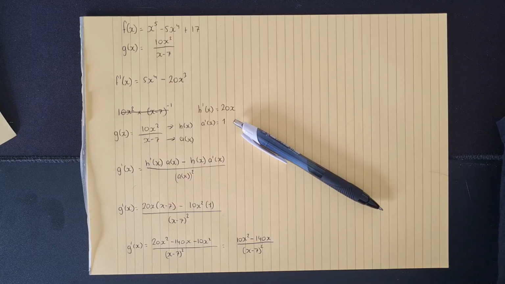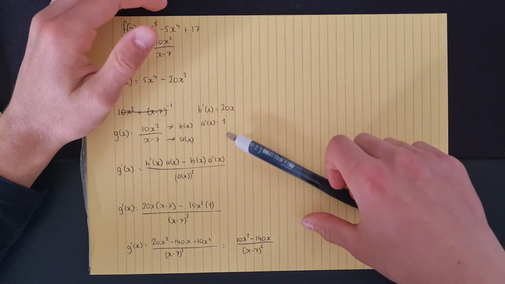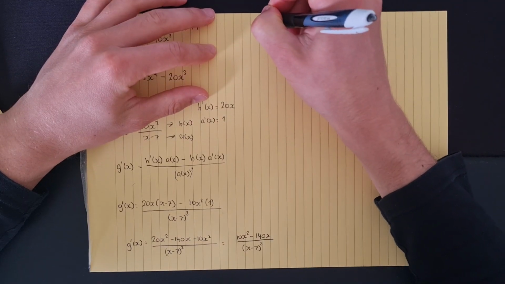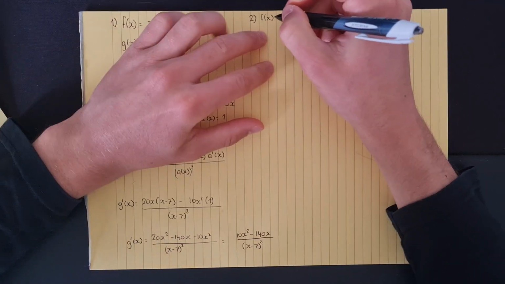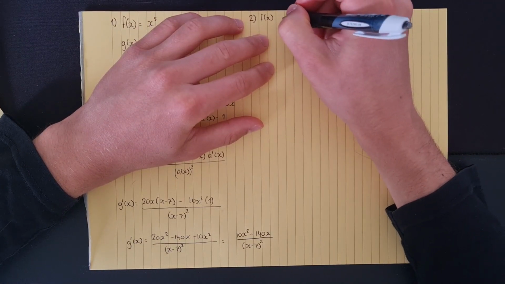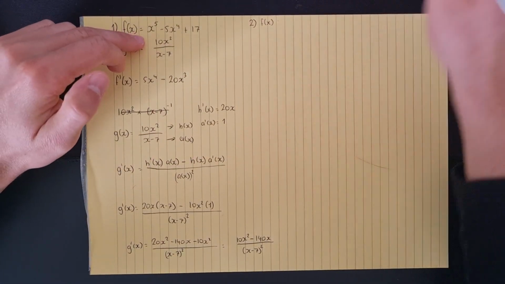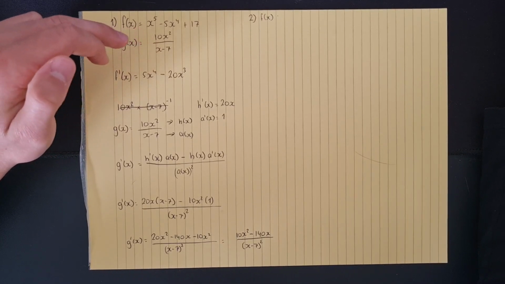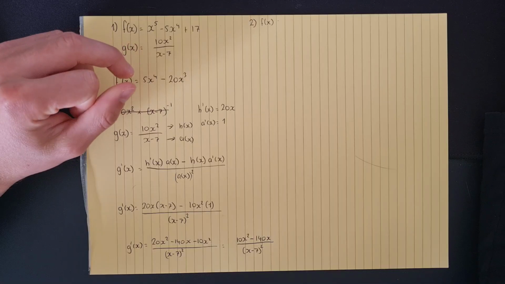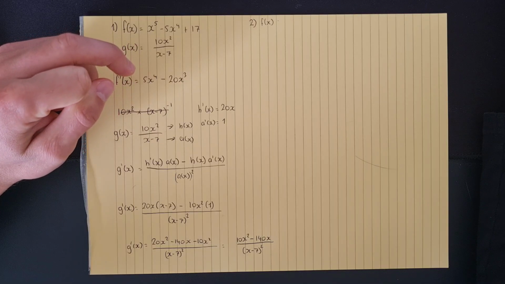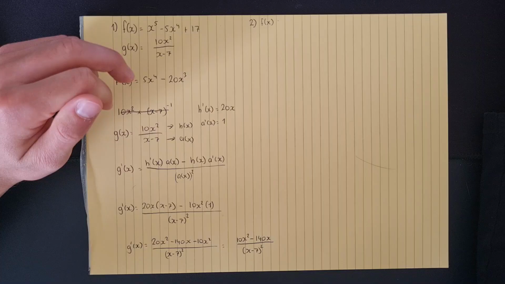Okay, now we are on to question 2. So it's saying let f of x, so I'll write here 1 and 2. F of x is equal to, oh, actually they're giving us the same thing. G of x is 10x squared. Okay, now find the x values of the critical points of f of x and g of x. Okay, so the x values.